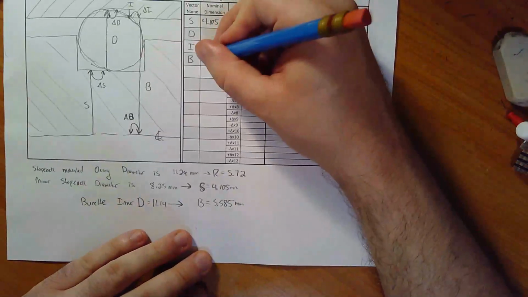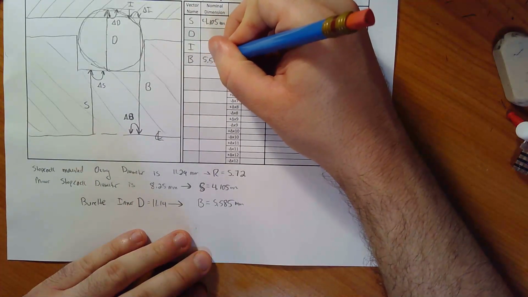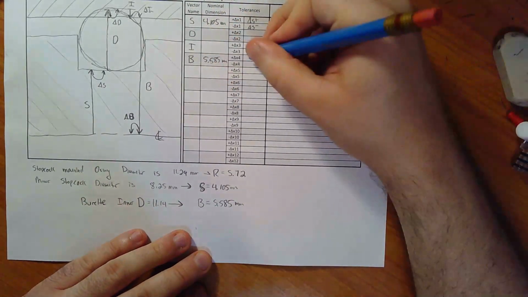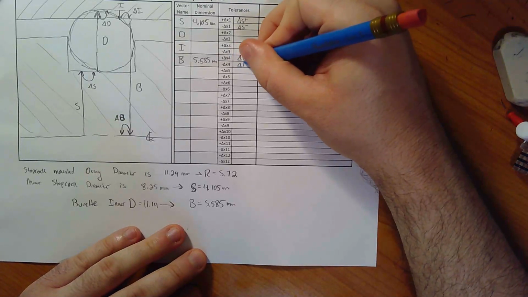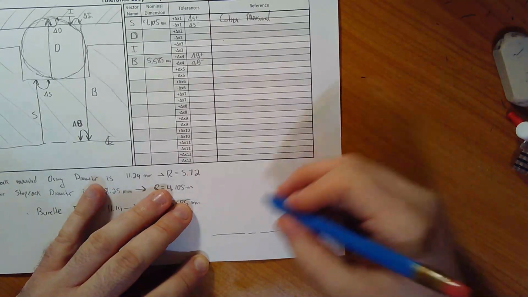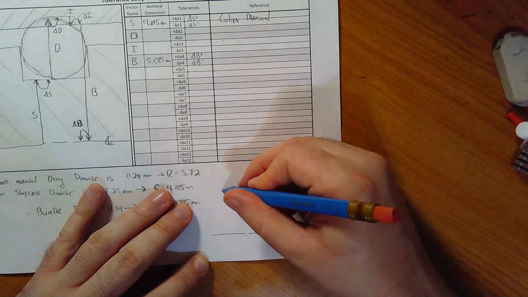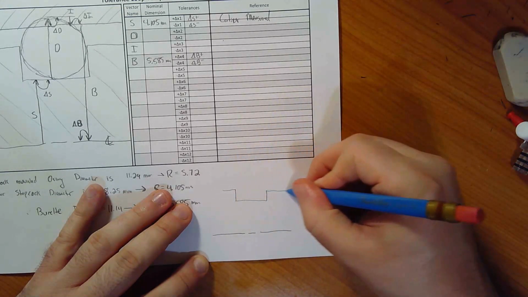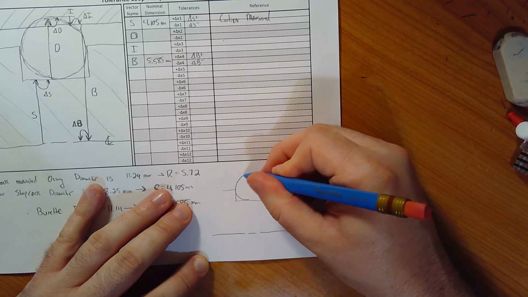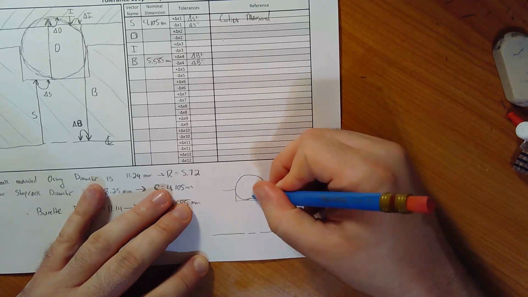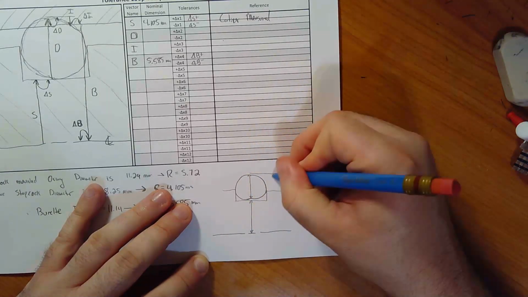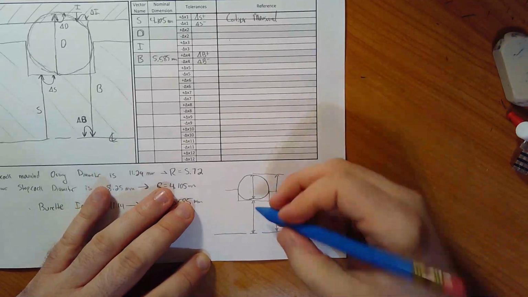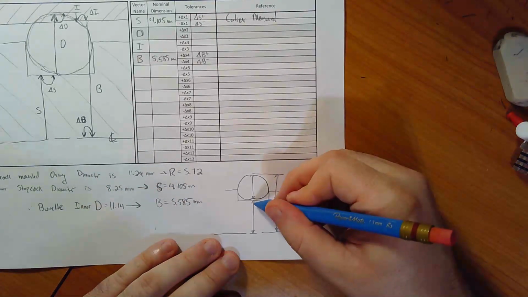Okay, so that value goes here, 5.585 millimeters. And I don't know those uncertainties either, so I'm going to call this uncertainty in B plus, and this is going to be uncertainty in B center line. And we're going to go some distance to the inside wall of the stopcock.